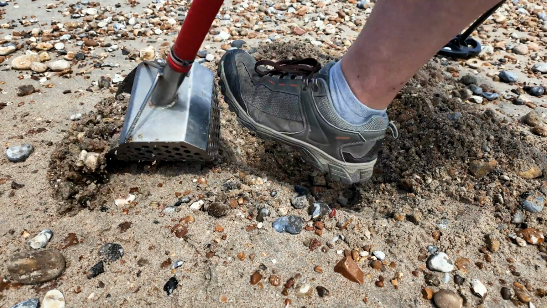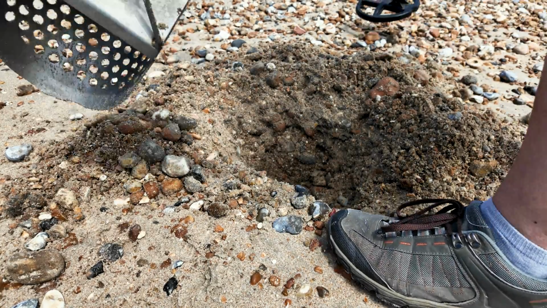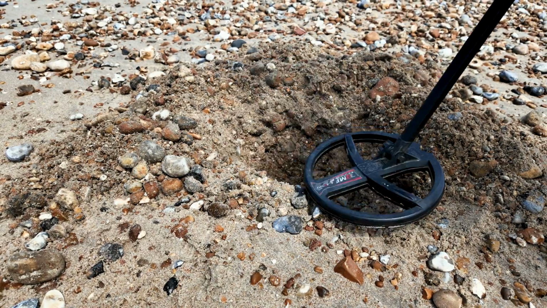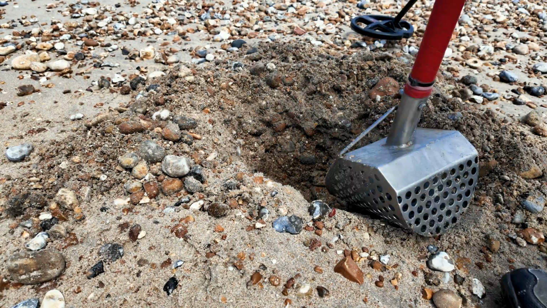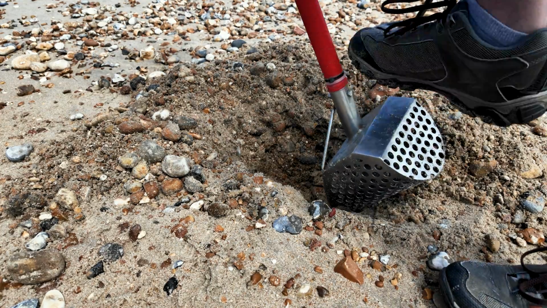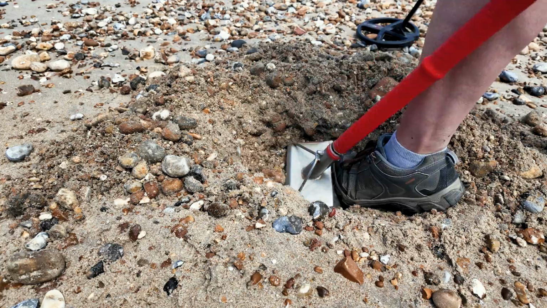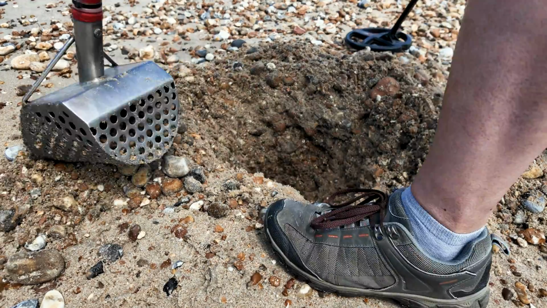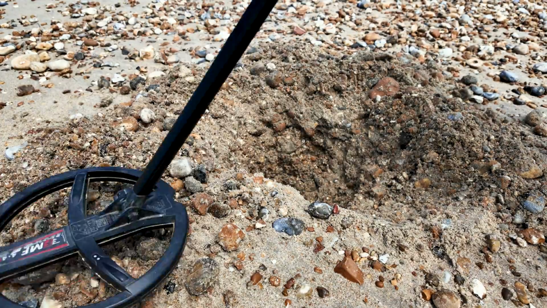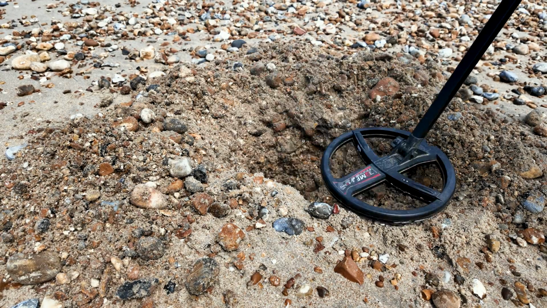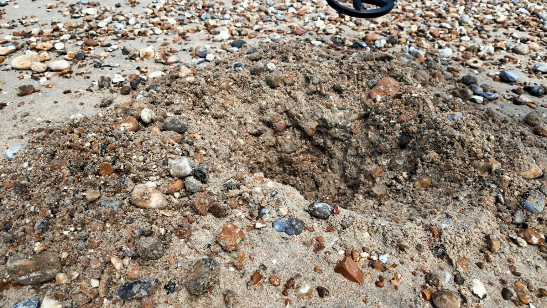Now that is the tool for the job. Try the MI6.